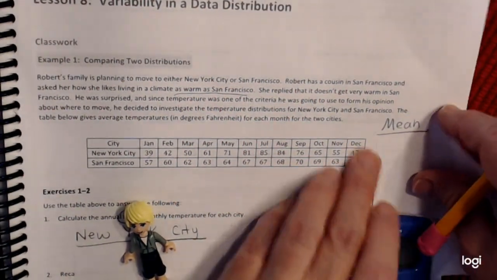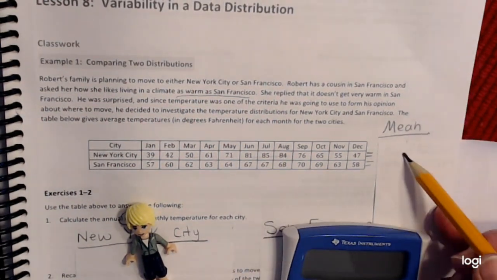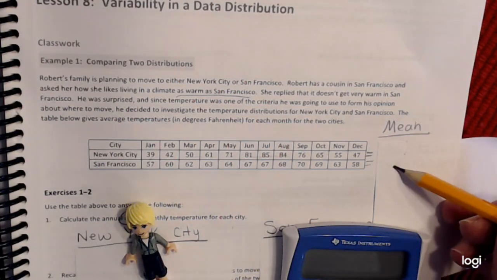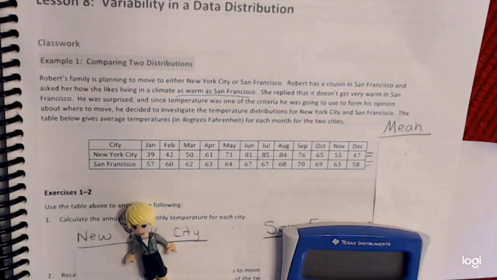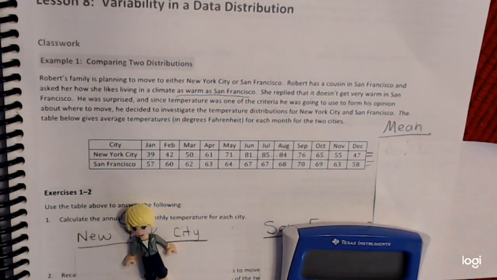Now, when you add all of them up, I am going to tell you you're going to get a large score in the 700s, and when you do the same thing for San Francisco, you're going to also get a score in the 700s. So if you would pause your video for me and add up all the temperatures for New York City and San Francisco.